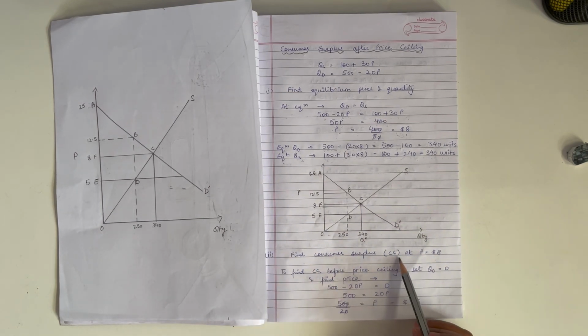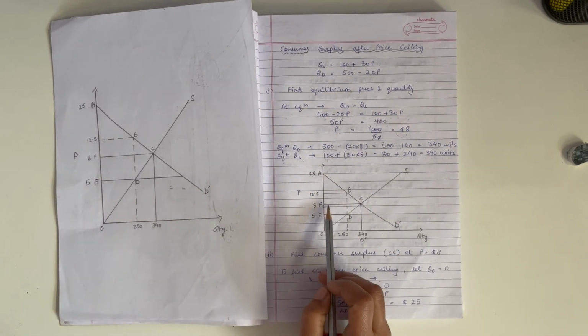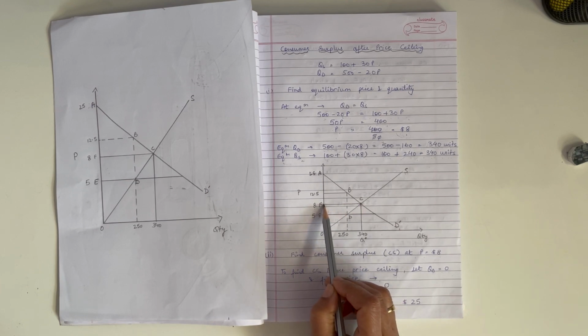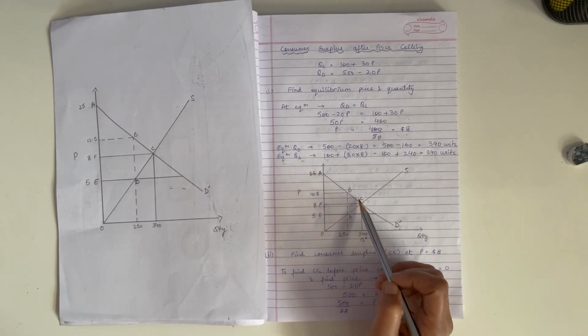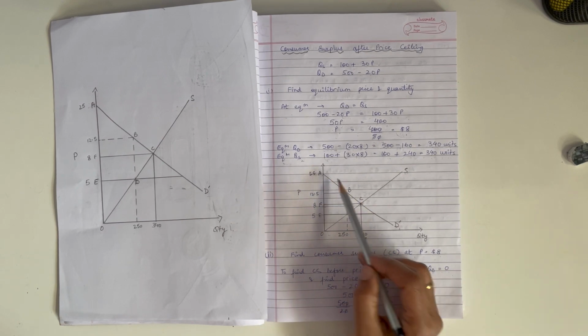All right, in order to find consumer surplus, first let's put P equals 8 in your demand equation. To find consumer surplus before price ceiling, set QD equals 0 and find price. Let me just recall what consumer surplus is. Consumer surplus is basically the area above equilibrium price, that is above this and below your demand curve. So basically this triangle ACF gives me my consumer surplus.